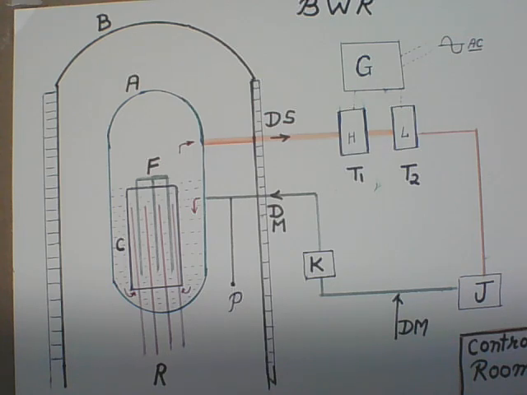As I told you, there could be as many as 70 to 100 fuel assembly units with corresponding multiples of rods that are available. The assemblies are typically replaced every 18 to 24 months.